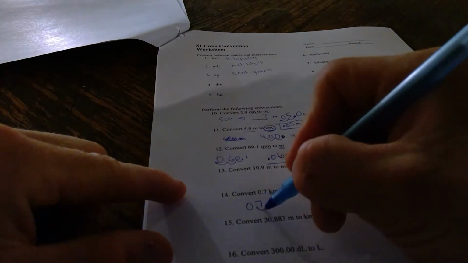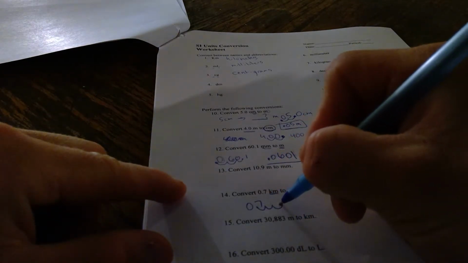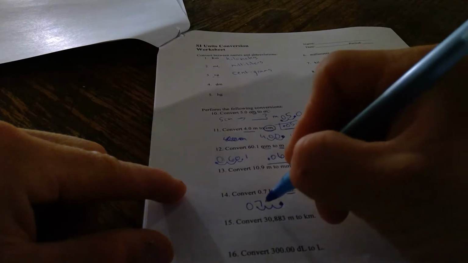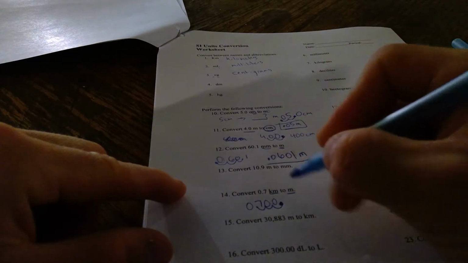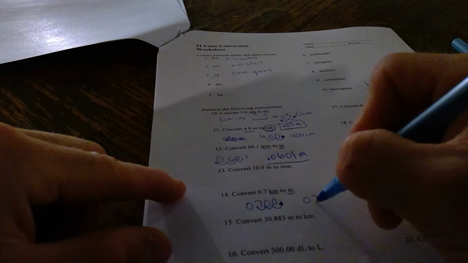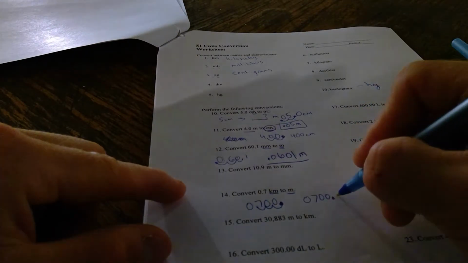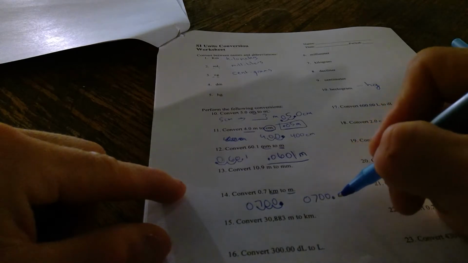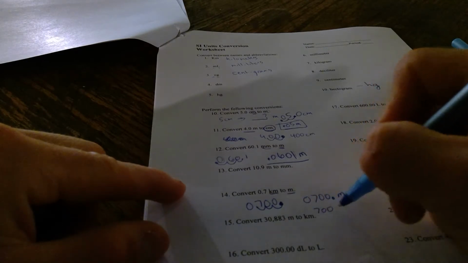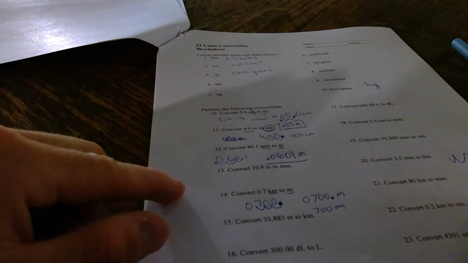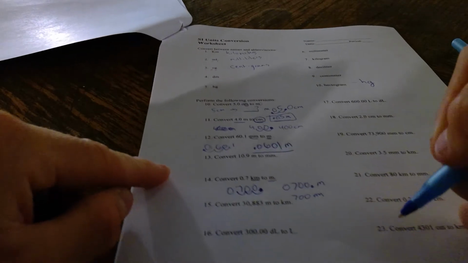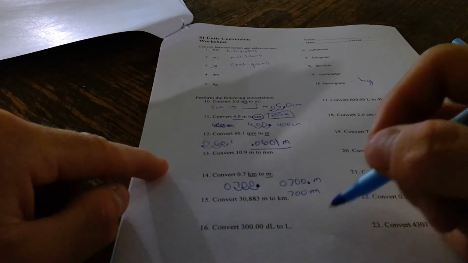I'm going to do 1, 2, 3, put in my new decimal spot, and then fill it in with 0. So my answer is going to be 0.700 meters. This is also 700 meters, right? Perfect.